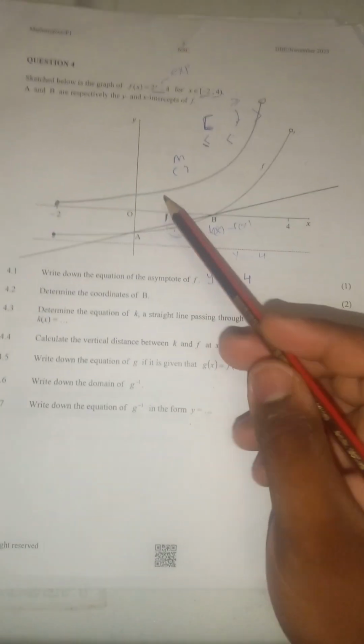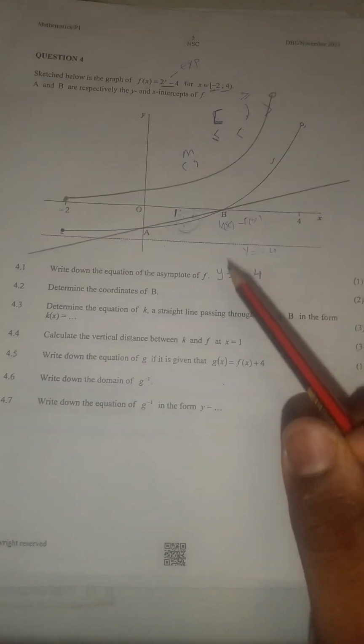The domain of the inverse of g is equal to the range of this graph, which is the graph of g. I hope you are now understanding me.